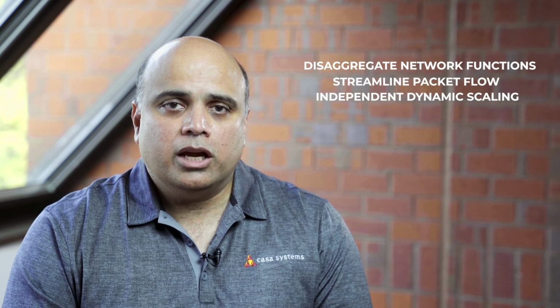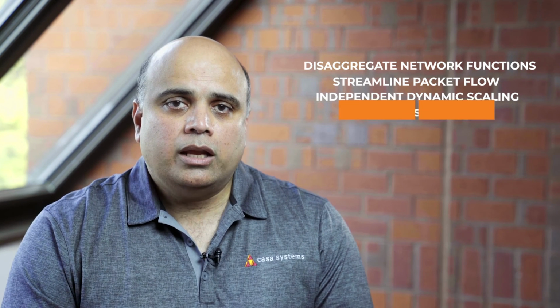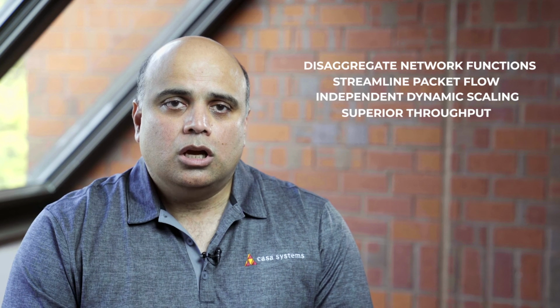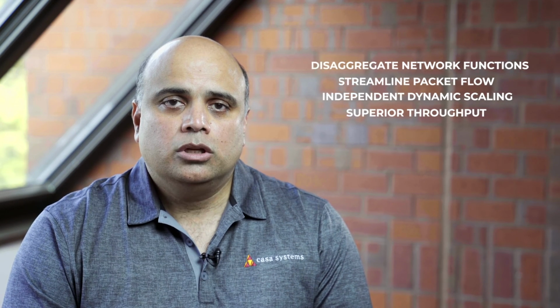Built from the ground up as a cloud-native solution for both OpenStack and container-based cloud networks, Casa's Axiom vBNG easily addresses the greater diversity of broadband demands through a unique design that disaggregates network functions, streamlines packet flows, enables independent and dynamic scaling of control and data planes, and ultimately delivers superior throughput, accommodating both large and distributed capacity deployments.